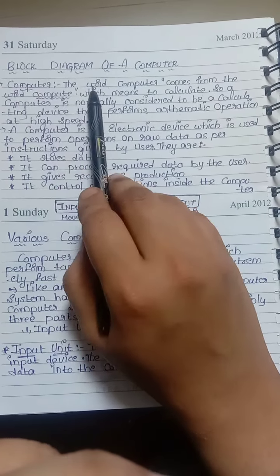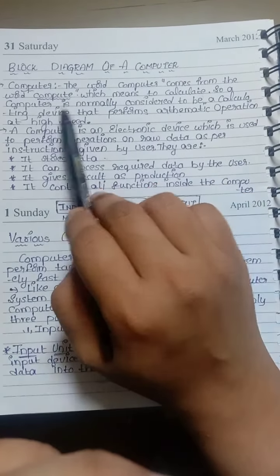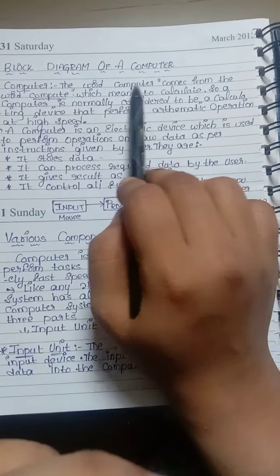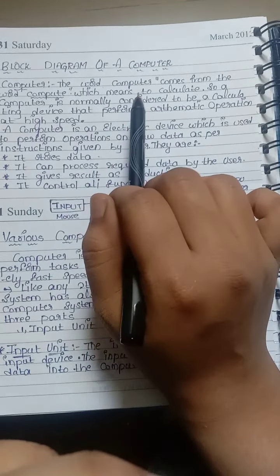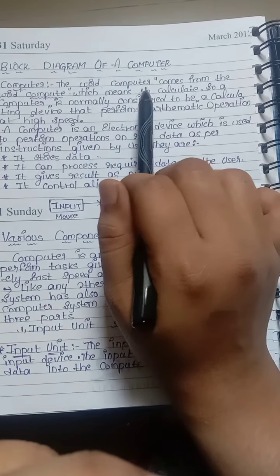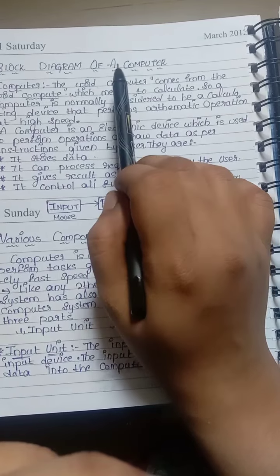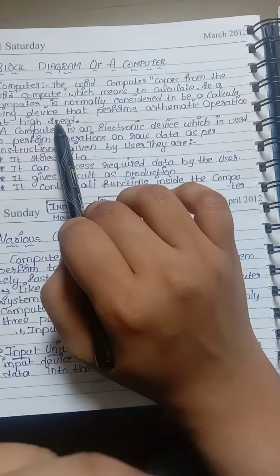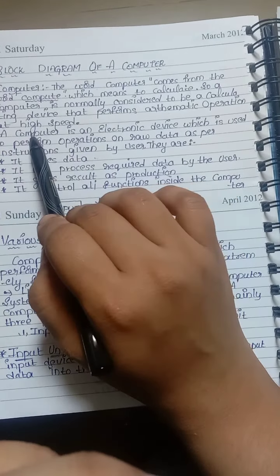As we know, the word computer comes from the word compute, which means to calculate. So a computer is normally considered to be a calculating device. In the previous days, the computer was invented only for the purpose of calculations. It is very easy to calculate 1 plus 2, but it is very hard to calculate numbers which we cannot even count. Another reason is that it provides results with great accuracy, in a fraction of seconds, at a very high speed.